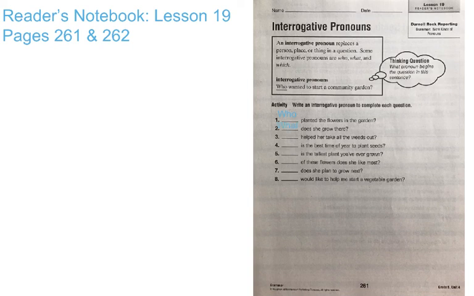We'll go ahead and complete number 3 together. Blank helped her take all the weeds out. Well, we want to know because we don't know, so this would be another who. Who helped her take all the weeds out? All right, you're going to complete 4 through 8 on your own. You can pause the video here and hit play when you're ready to continue.